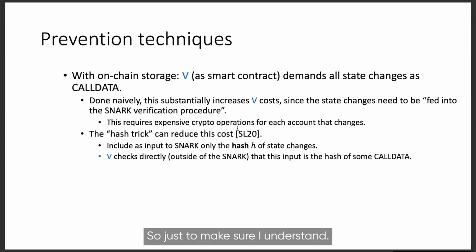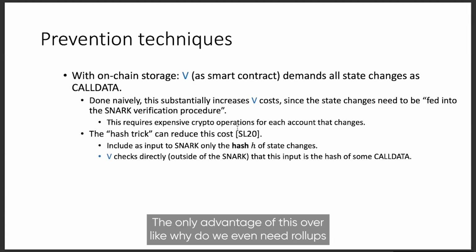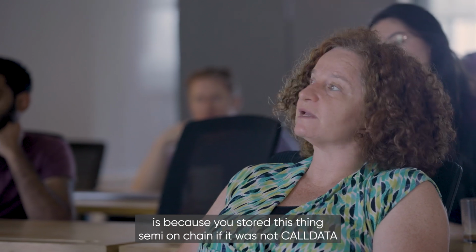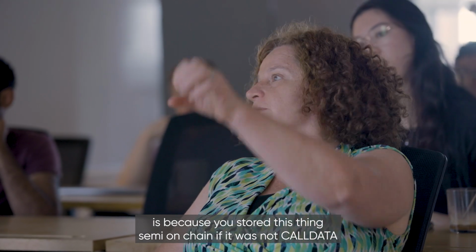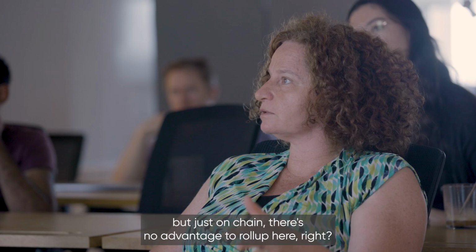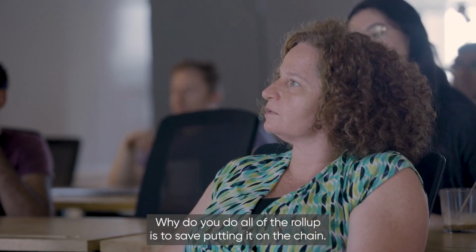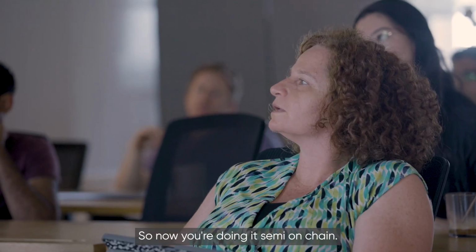Yeah. So, just to make sure I understand, why do we even need rollups? Because you store these things semi-on-chain. If it was not call data but just on-chain, then there's no advantage to rollup here, right? The whole point of the rollup is to save putting it on-chain. So now you're doing it semi-on-chain.